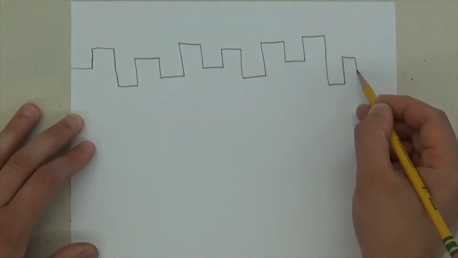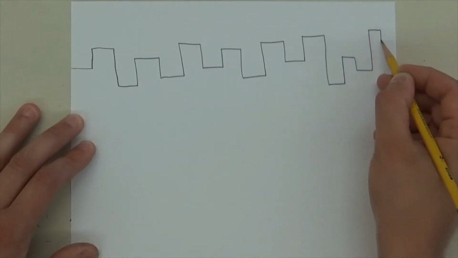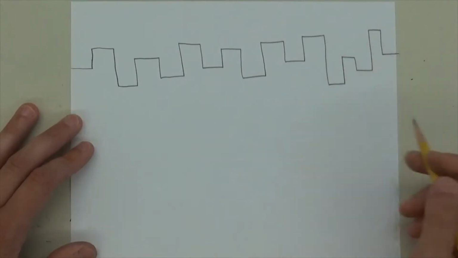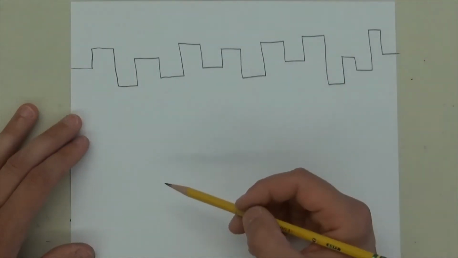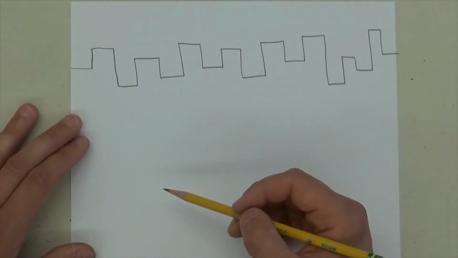And they don't have to all be the same size. Some could be tall. And there you go. And you just go from one end of your paper all the way to the other. I'm going to do the same thing underneath real quick.